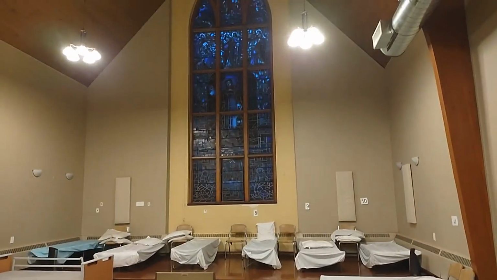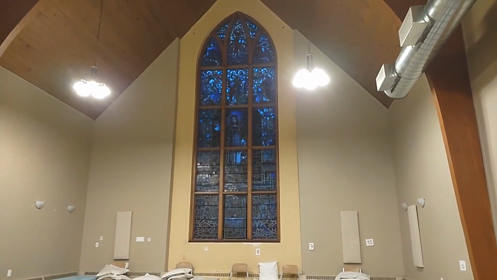Gonna get a shot at that stained window because it's really cool. During the day, and we operate between 9 and 4:30, I should say, starting at 10 o'clock, patrons can access a safe sleep area. Now, there's a few reasons for that.